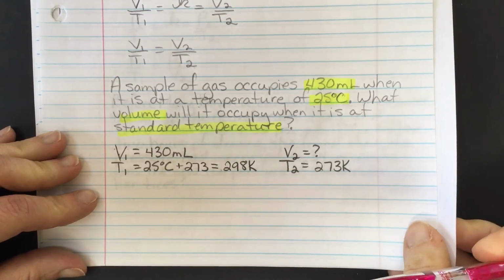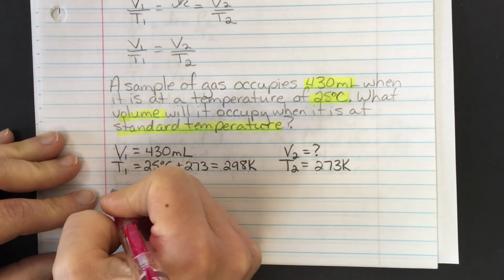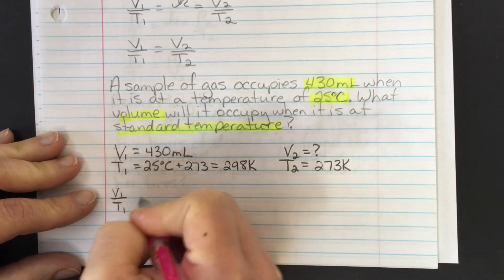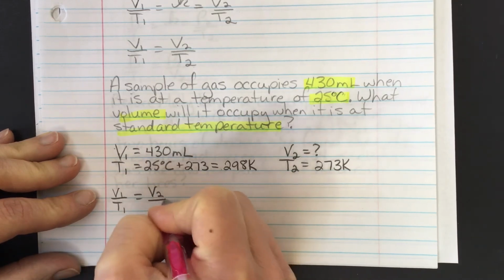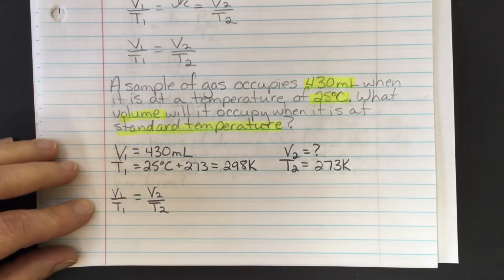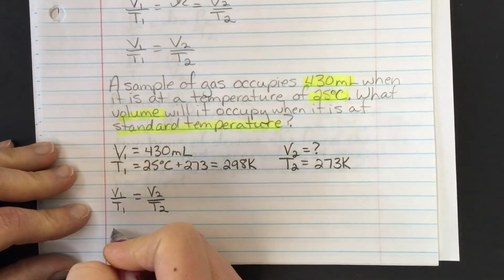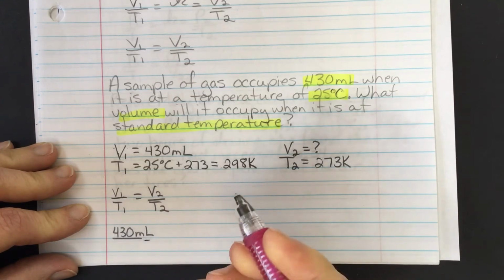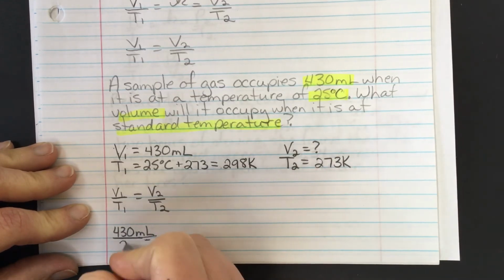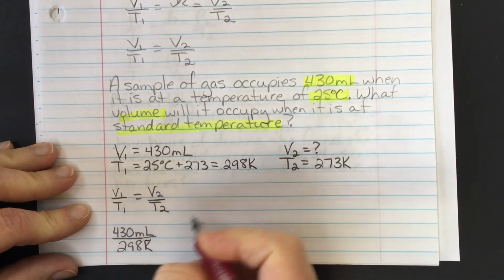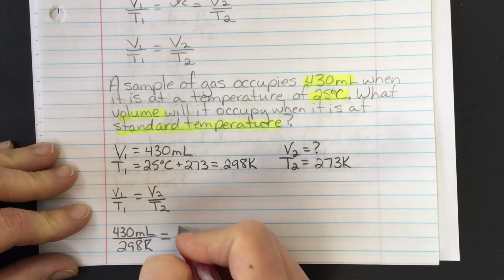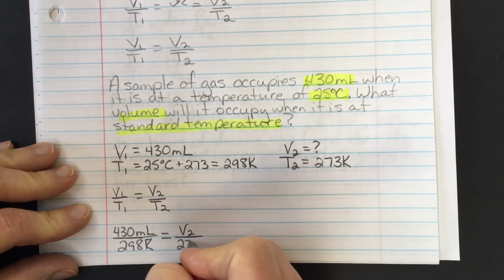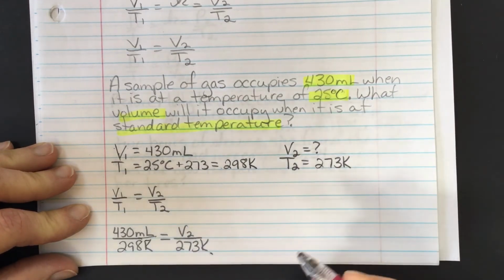So we plug these into our equation. V1 over T1 equals V2 over T2. 430 milliliters over 298 Kelvin is V2 over 273 Kelvin.